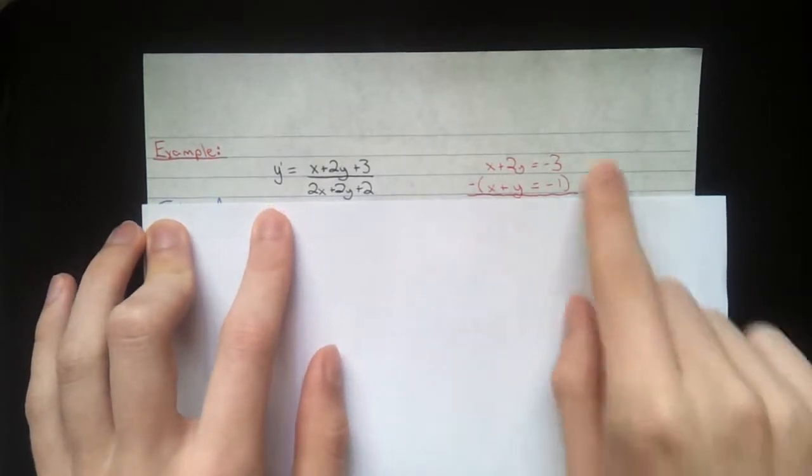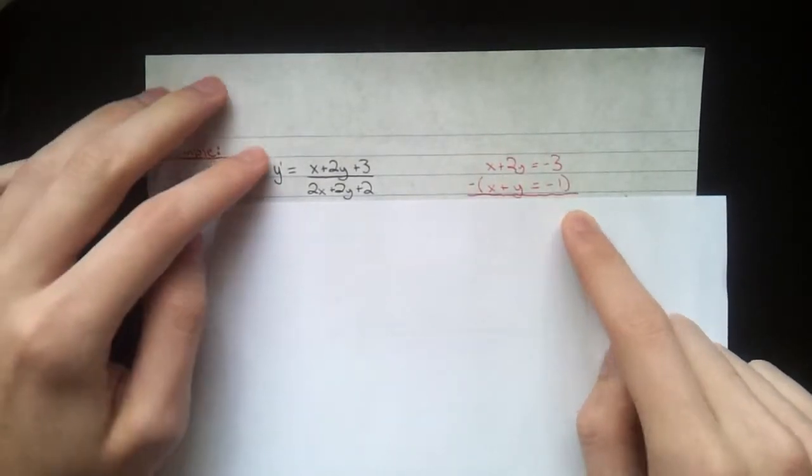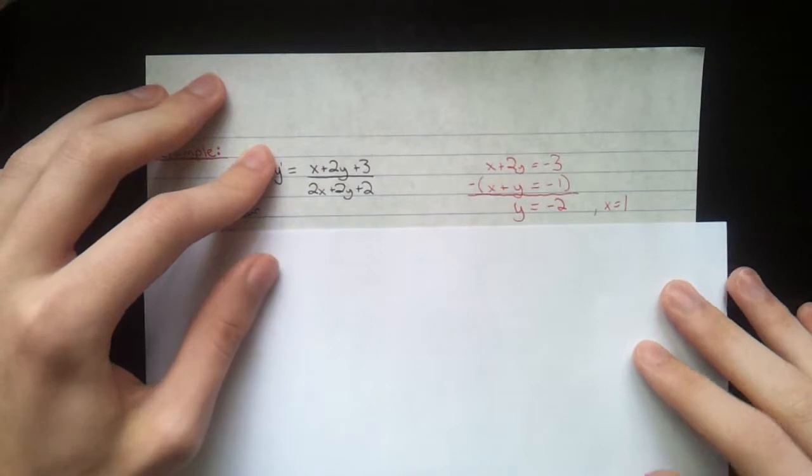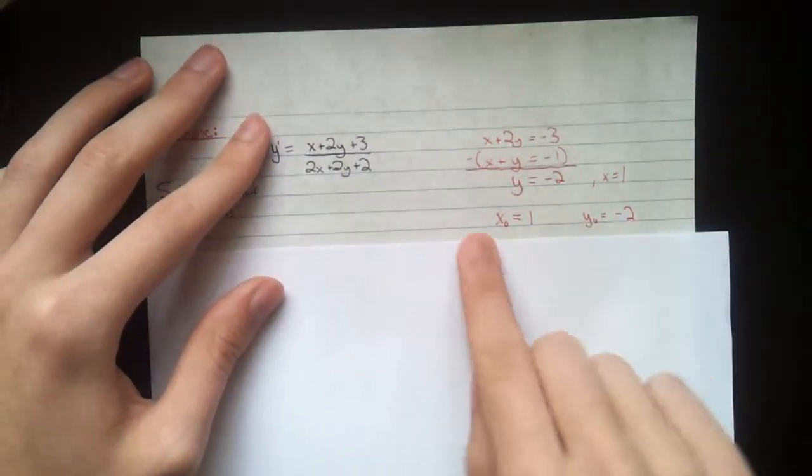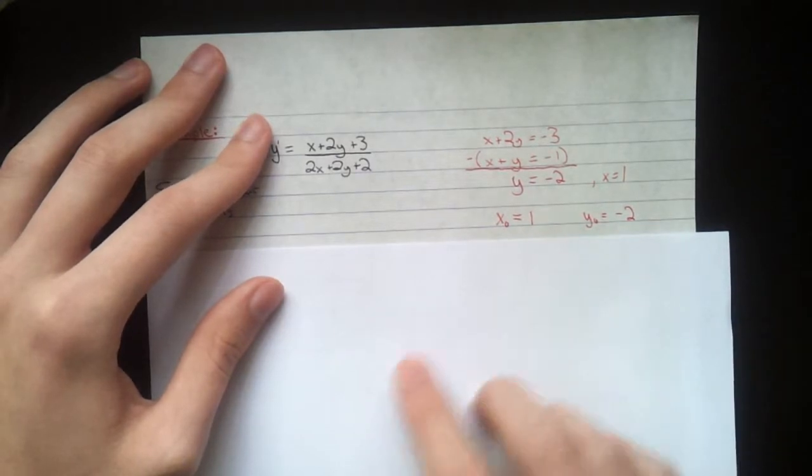So first thing we're going to do, use a system of equations. We're going to solve that intersection point. You get y equals negative 2, x equals 1. So next, here's our point, x0 equals 1, y0 equals negative 2.